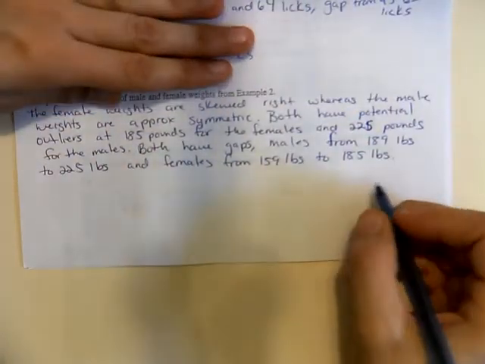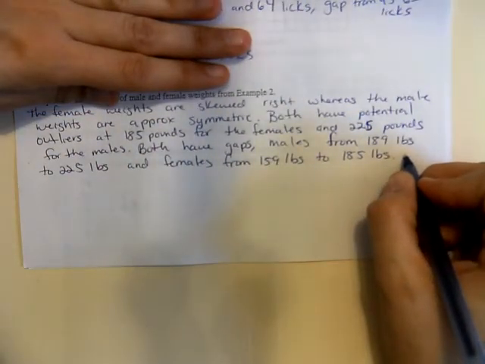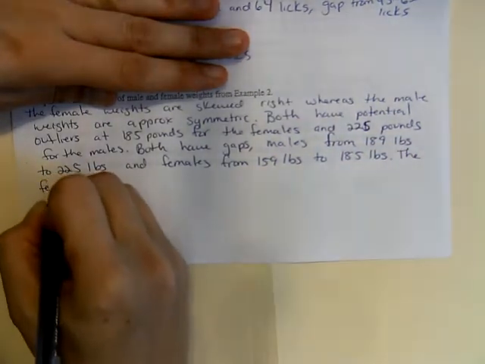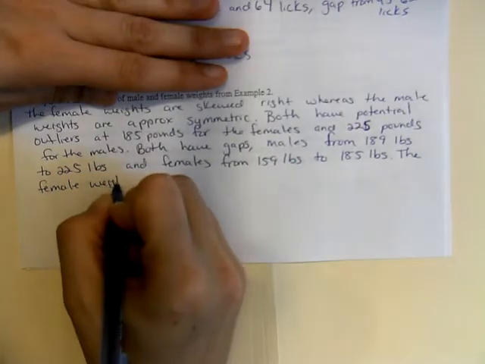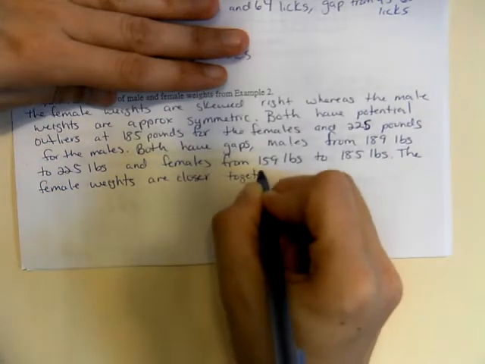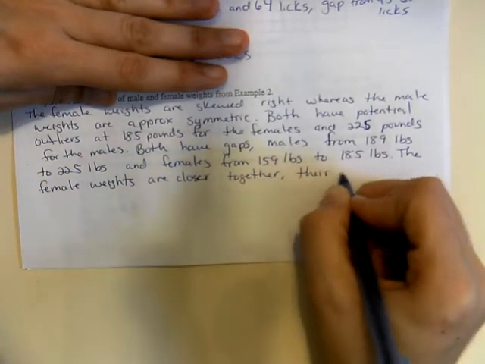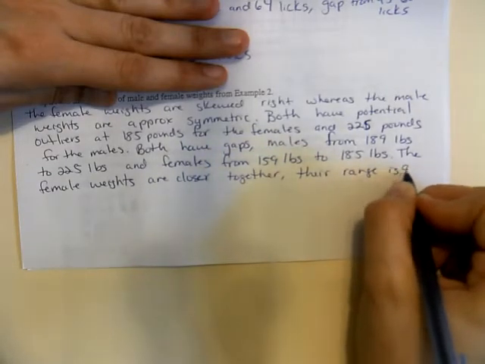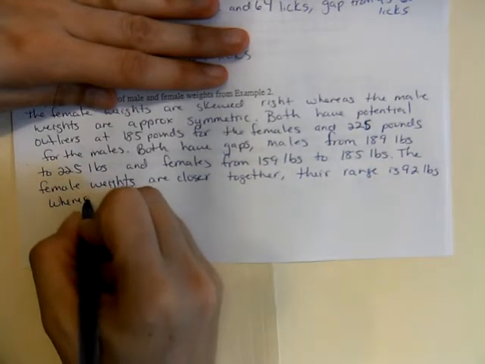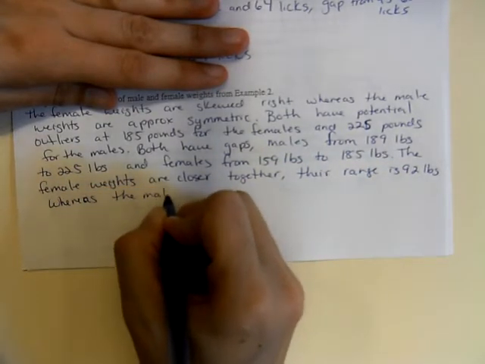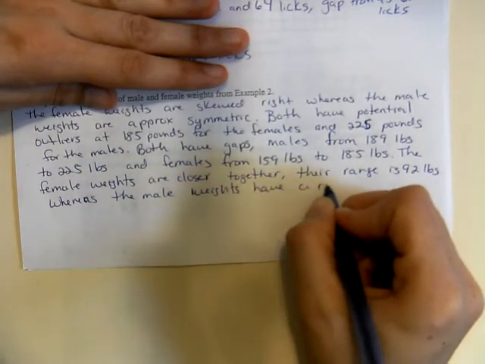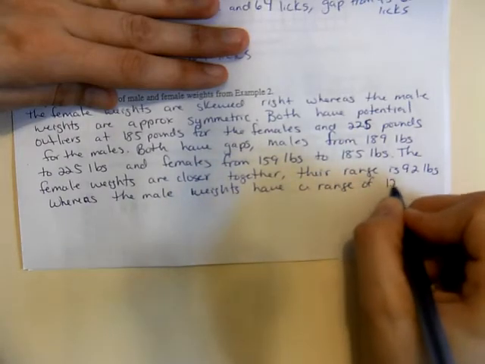Okay. So the female weights are closer together. Their range is 92 pounds, whereas the male weights have a range of 128 pounds.